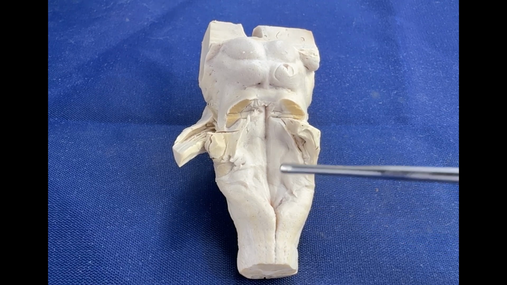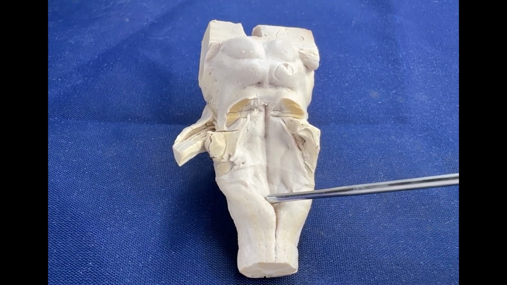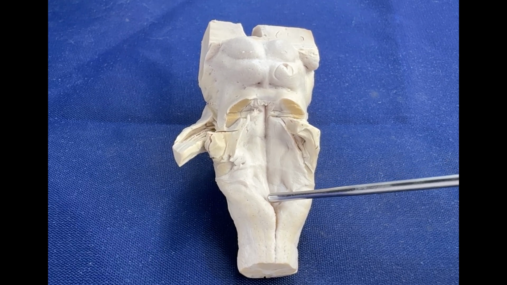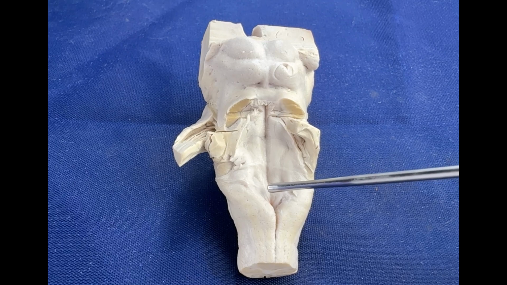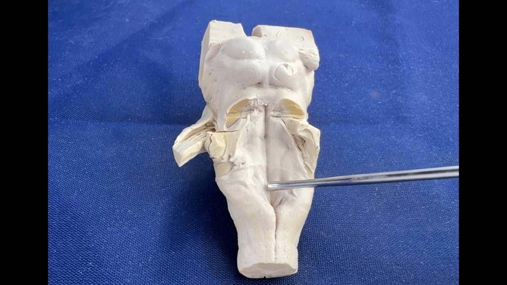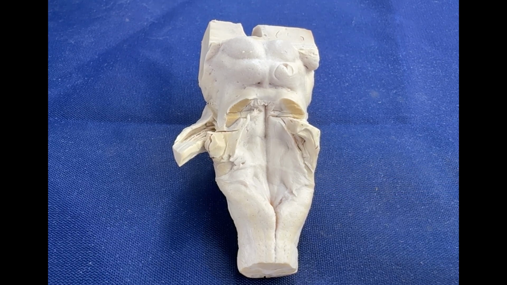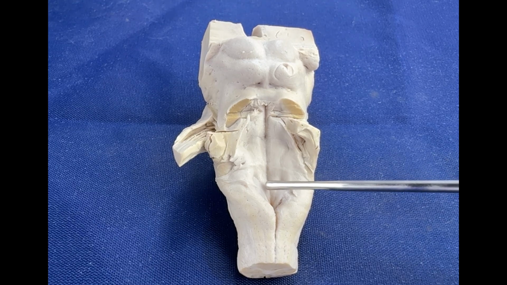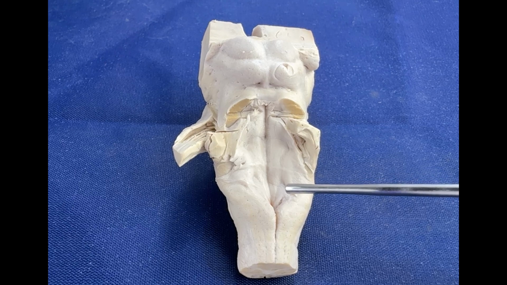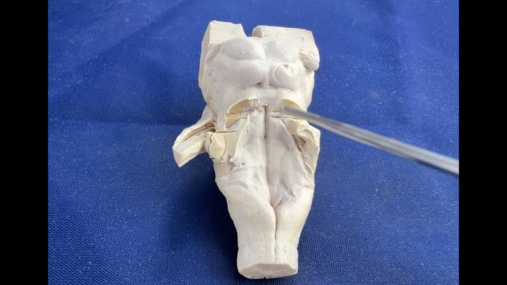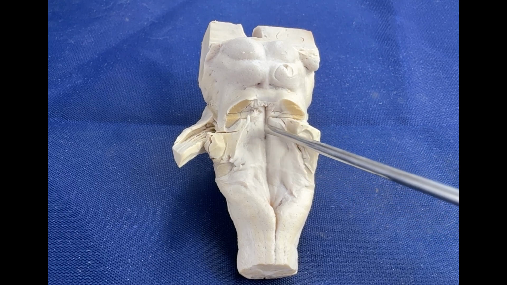And then, as you can see, to the side of the obex, right here, we'll have a small area which we call area postrema, and then next to it, more medial, we'll have trigonum nervi vagi and trigonum nervi hypoglossi. Underneath trigonum nervi vagi is the nucleus dorsalis nervi vagi, and underneath trigonum nervi hypoglossi we have, of course, the hypoglossal nucleus.